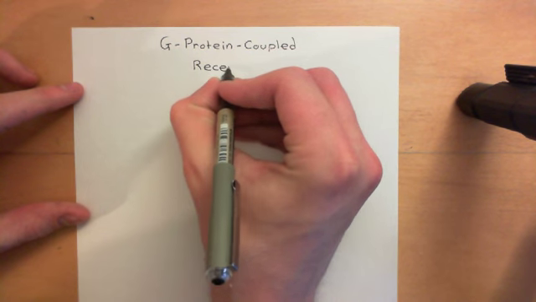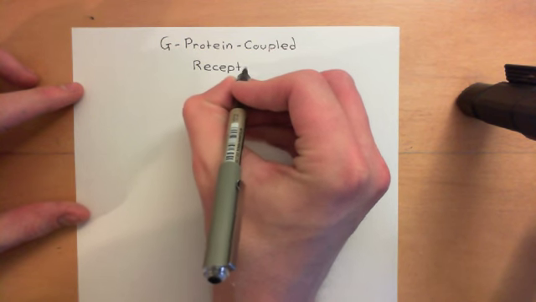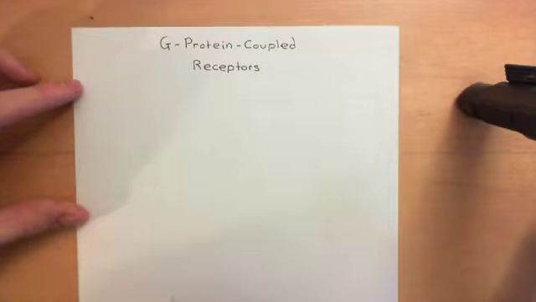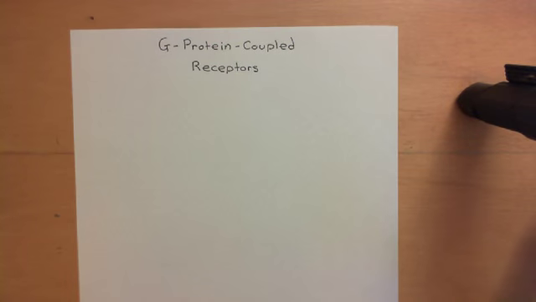Then we will discuss the 5 different families of G-protein coupled receptors. Then we will move on to discussing the structural diversity of G-protein coupled receptors. We'll look specifically at how the transmembrane regions of G-protein coupled receptors can vary between different examples.